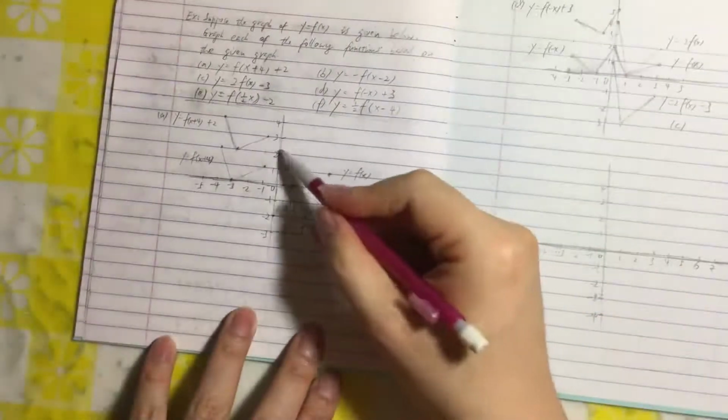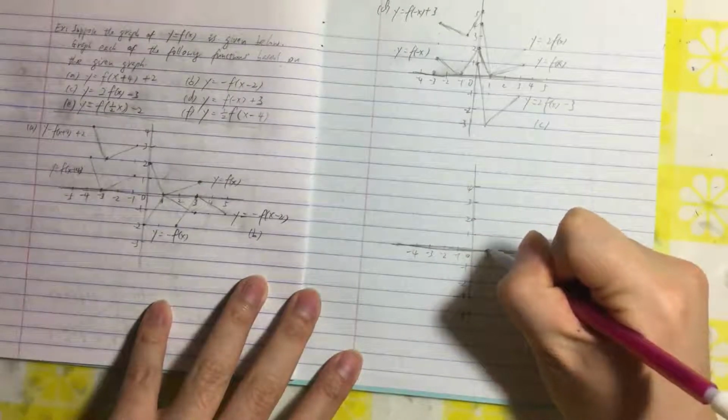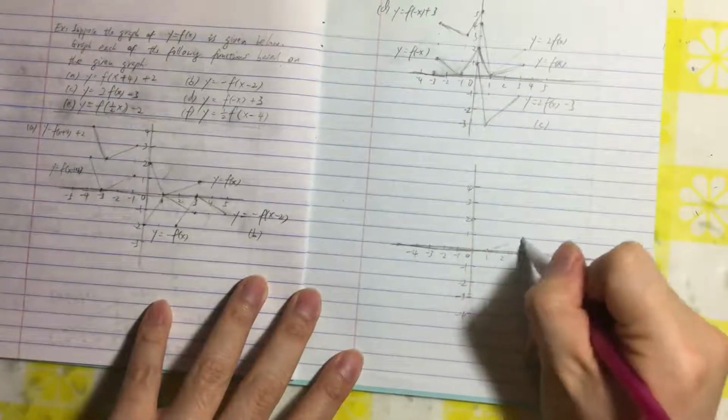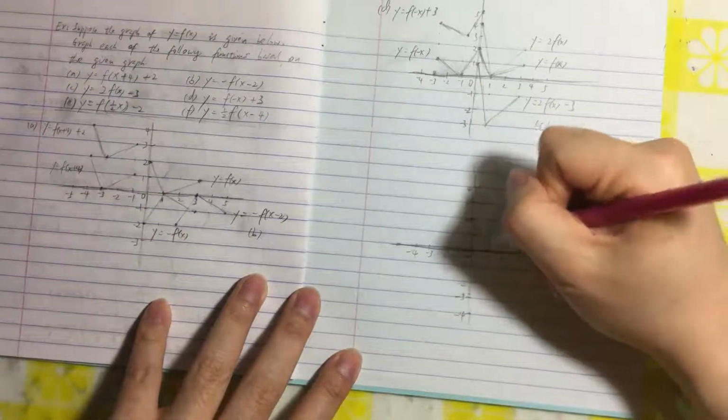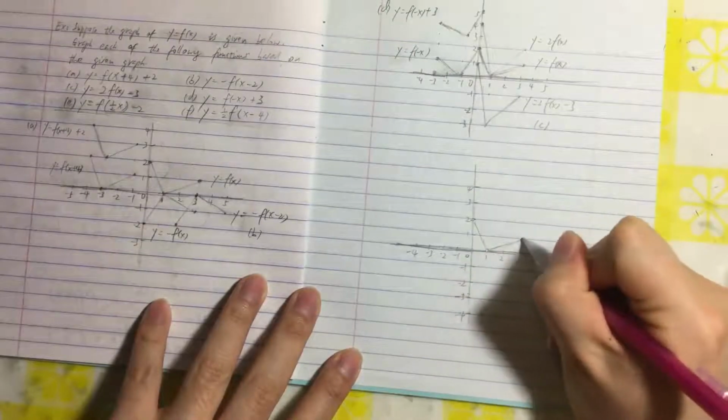Let me copy function f. That's the graph of function f.